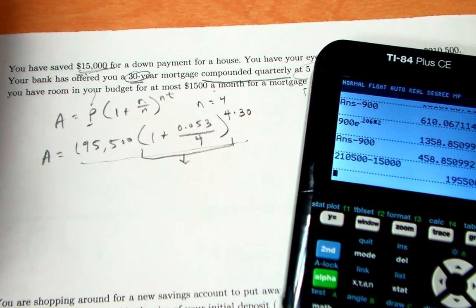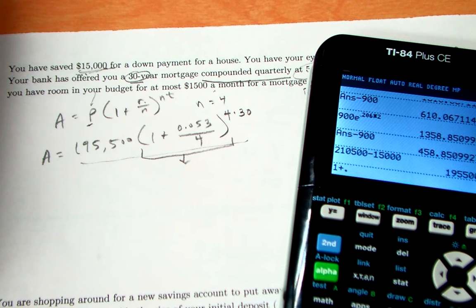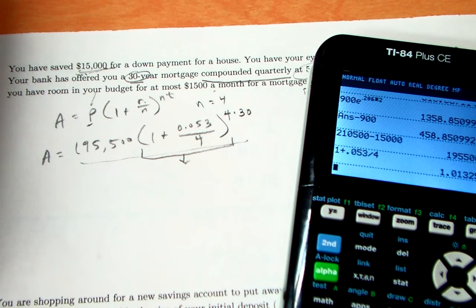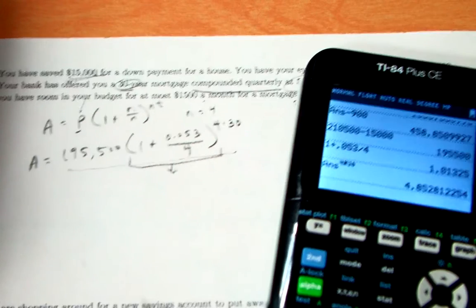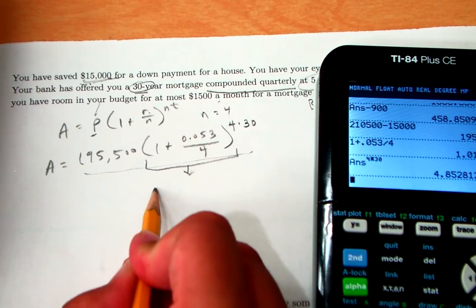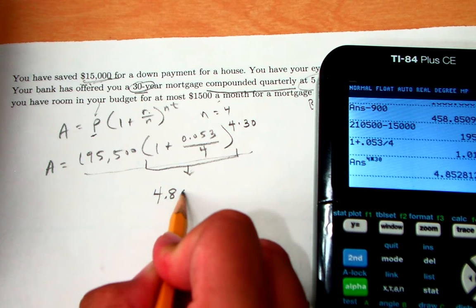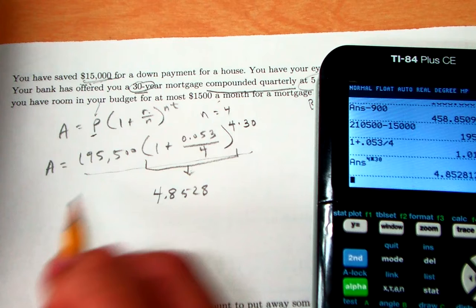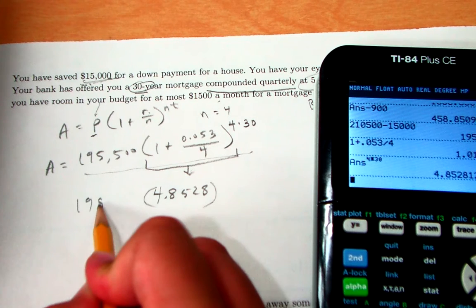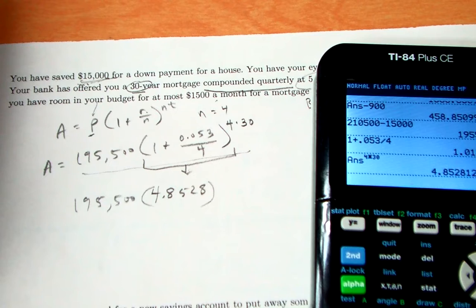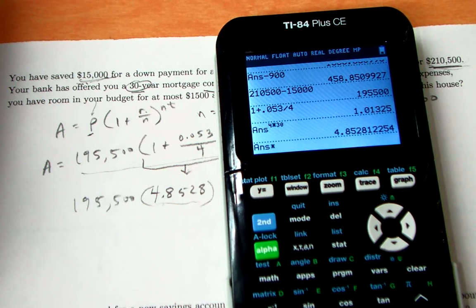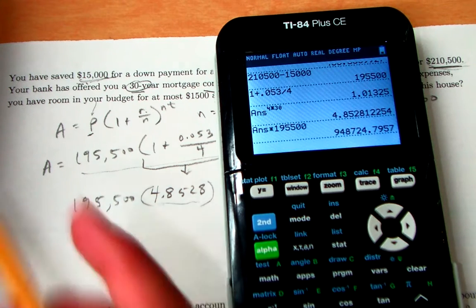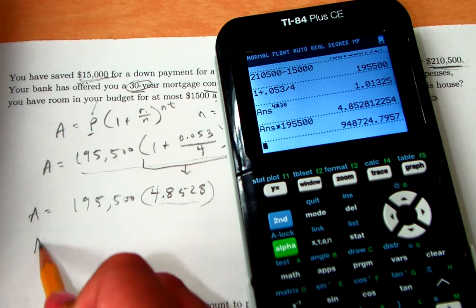So let's see. We have 1 plus 0.053 divided by 4. Gives us that amount there. Raised to the 4 times 30 power, or 120 power. Gives us that amount there. So that entire calculation, including the exponent, is 4.8528, times the principal. So notice I didn't write the whole number down here. What I'm going to do is multiply this previous answer times 195,500. And the amount I pay, whoa, how about that? It's a pretty big amount.